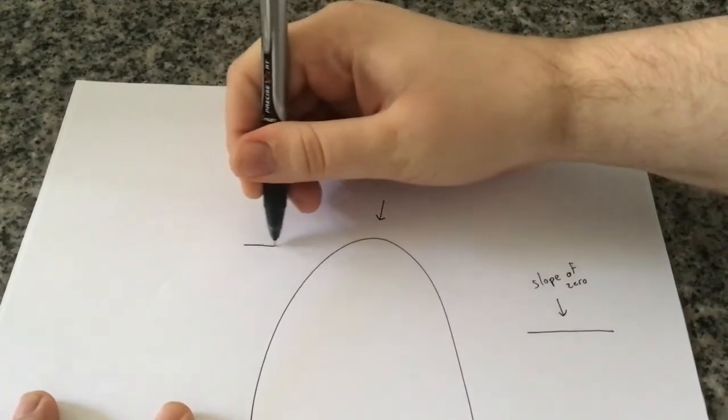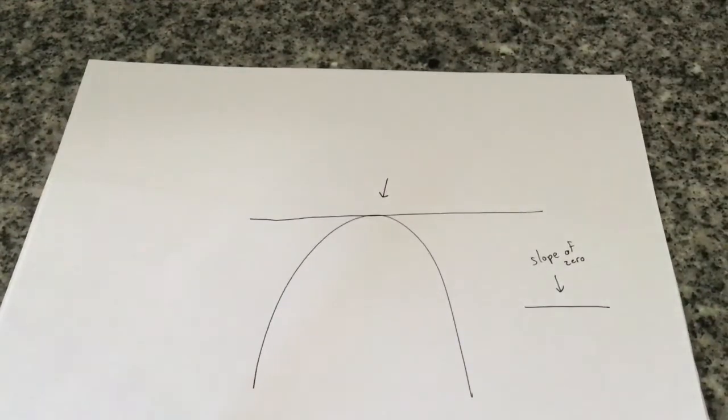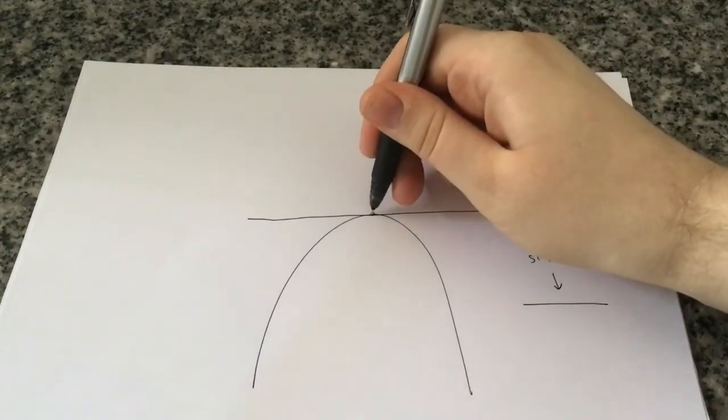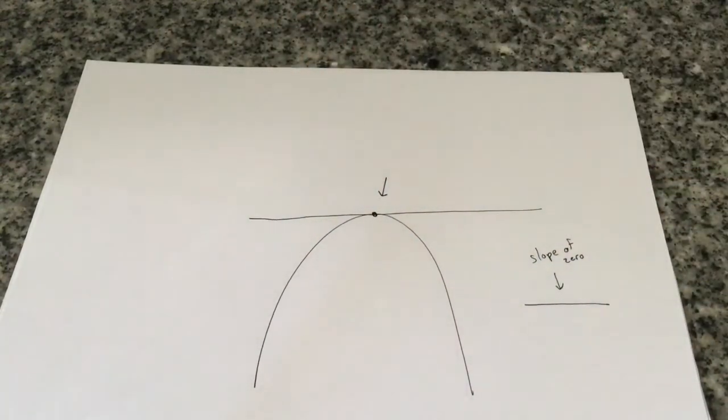I'm going to try to draw this line where it intersects. Oh my gosh, I did it. Heck yeah. So we have this point right here at the very peak that, if we drew the tangent line, it would cross through that one point and it would be flat. It would have a slope of 0. It means that point is not changing.